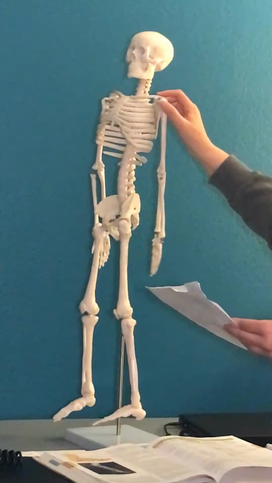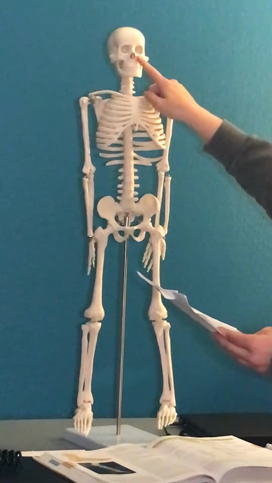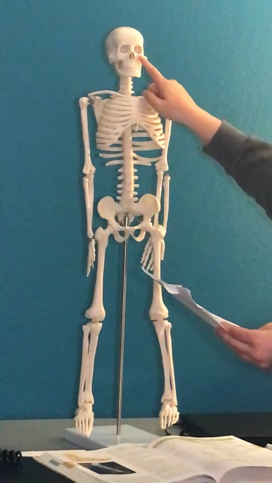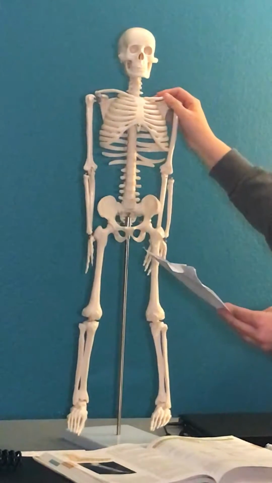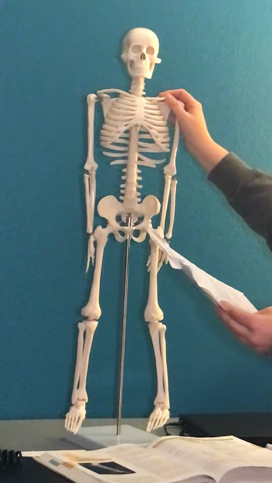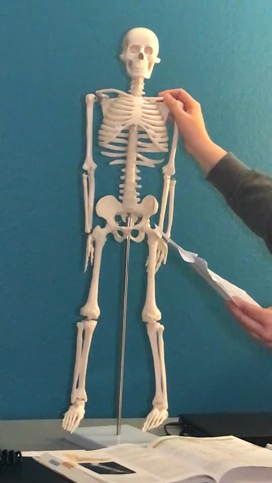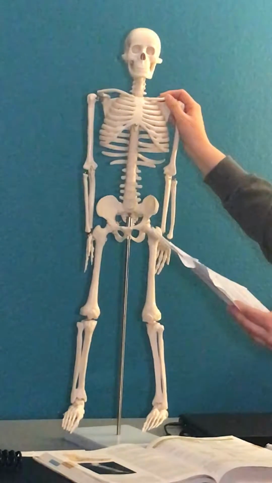And then the sphenoid, that's kind of this area here. And it says, superior orbital fissure, what passes through this opening? It allows cranial nerves 3, 4, and 6 that control eye movement to enter the orbit.